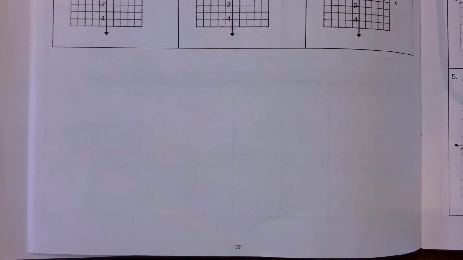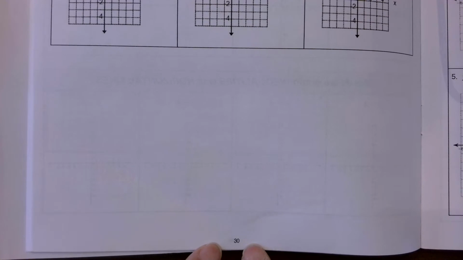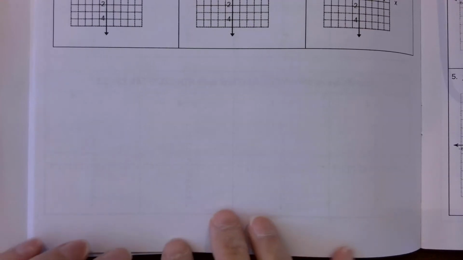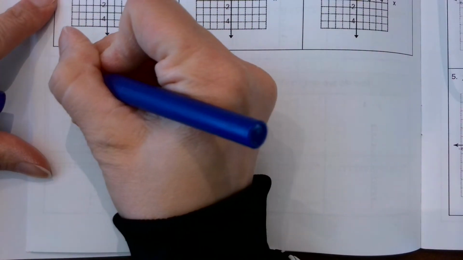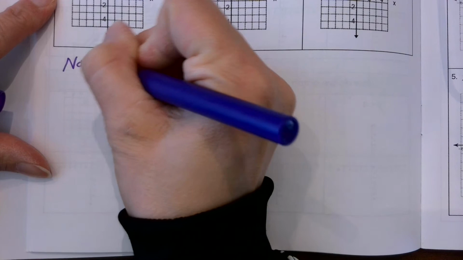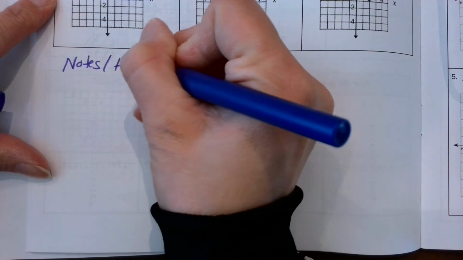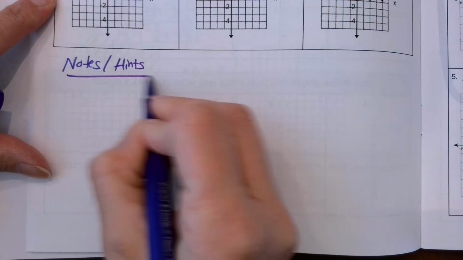Hi, Algebra. What I'm going to do is put some notes on the bottom of page 30. So if you have your packet, we're going to put some notes here. If not, let's just put these on a piece of paper. Okay, so these are some notes and some hints on how to graph inequalities.